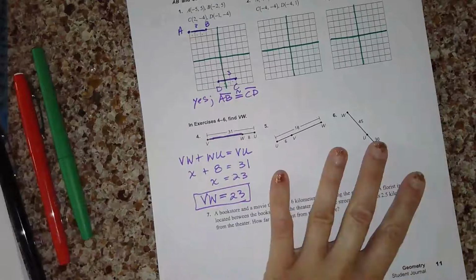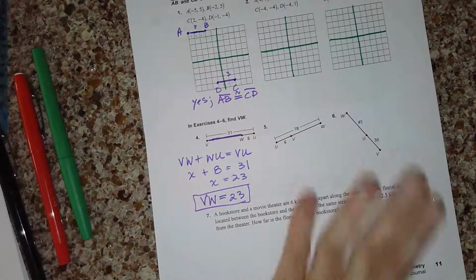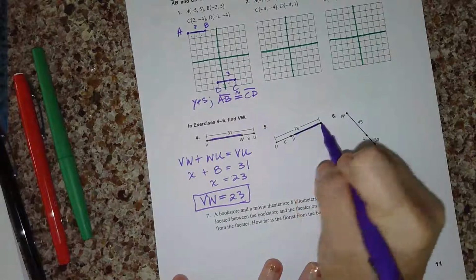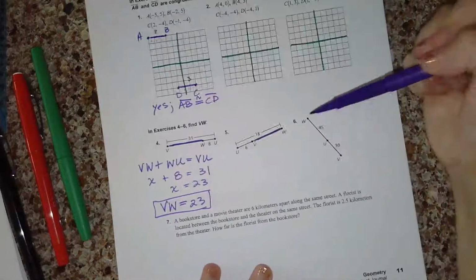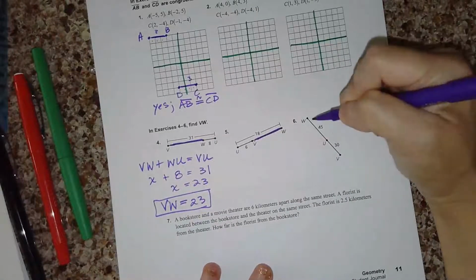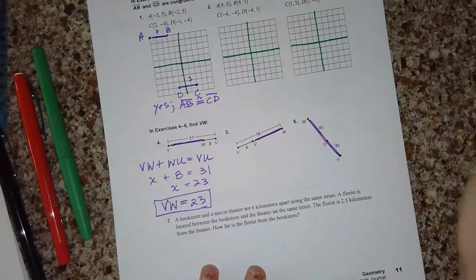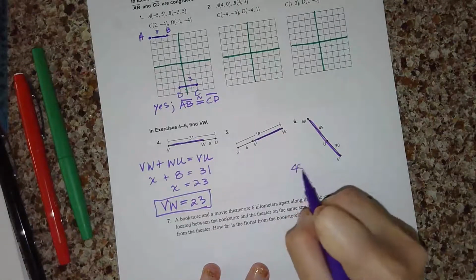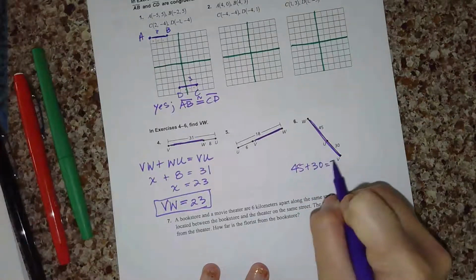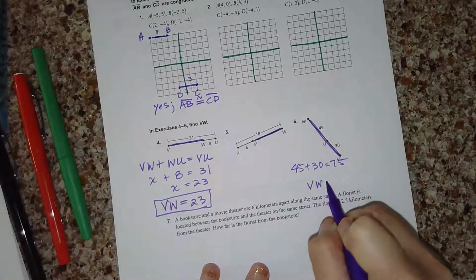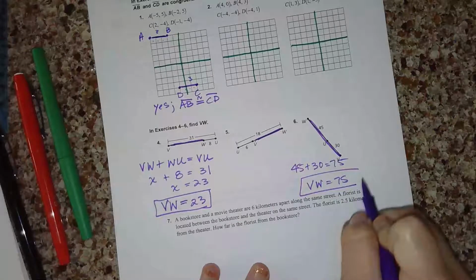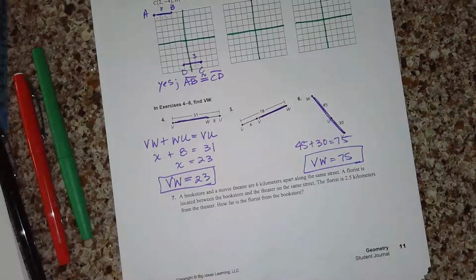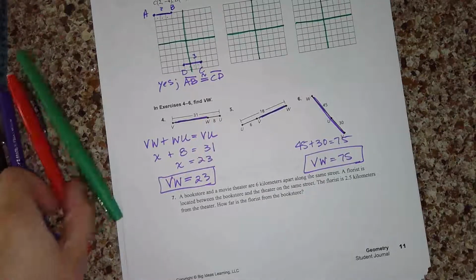And then here's just a couple more examples of how to come up with this length, VW. Number 6, the only difference is VW is this whole length. So really, all you're going to do is add those 2 numbers together. So you'd say VW is equal to 75. Again, I don't think this is going to be awfully challenging for you guys, but I just wanted to show it to you nonetheless. Story problems tend to be a little more challenging sometimes for people.